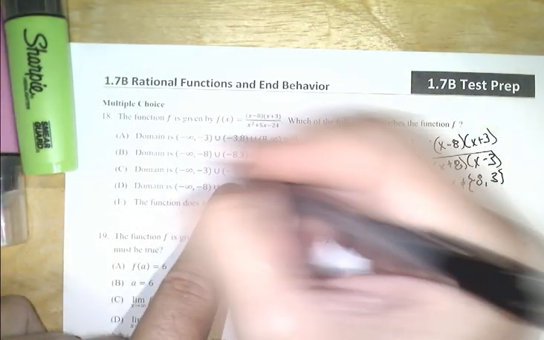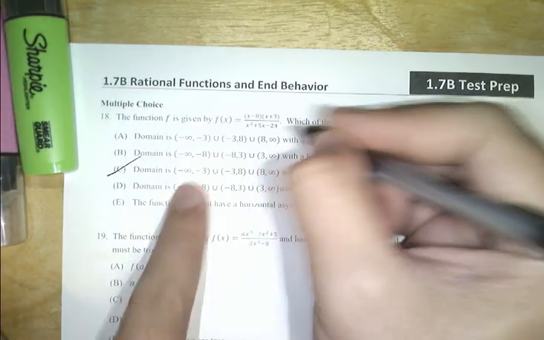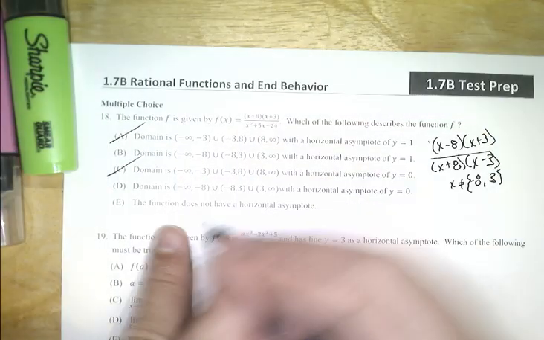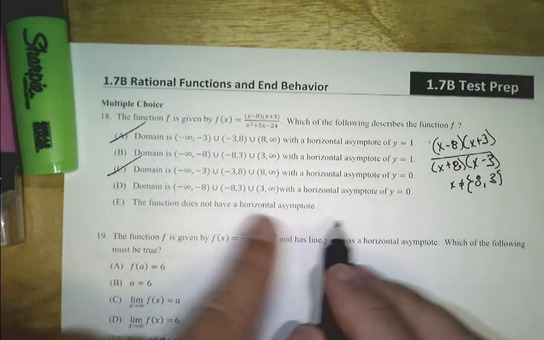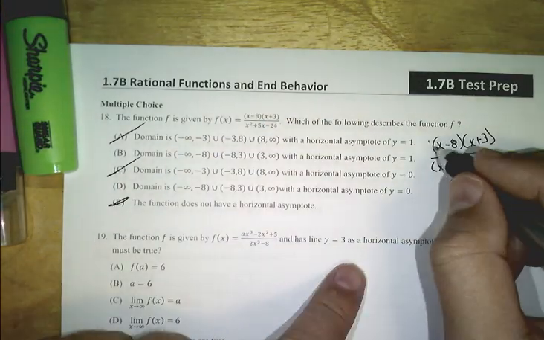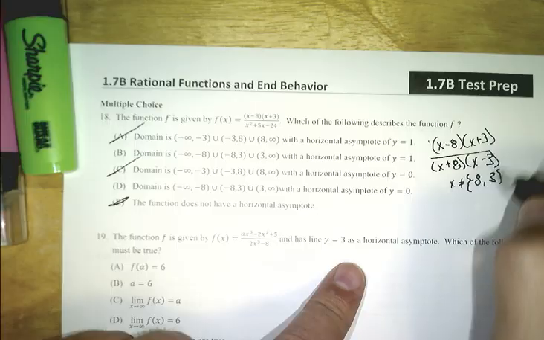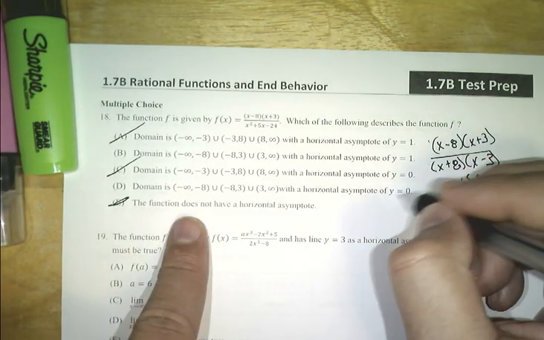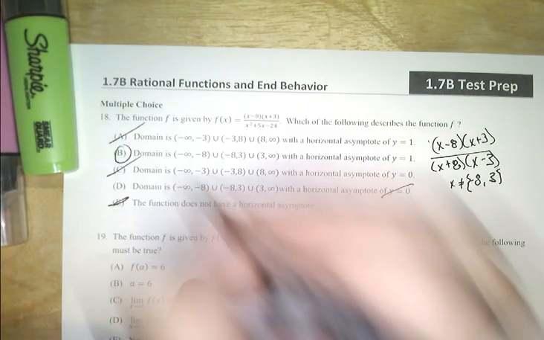So it can't be this one because this is negative 3. So it can't be C, can't be A. And this one says the function does not have a horizontal asymptote, but it does. They're both degree 2. If they're both degree 2, it's leading coefficient over leading coefficient, which is 1. So it can't be that. So it must be B.